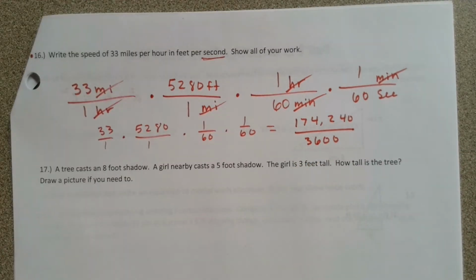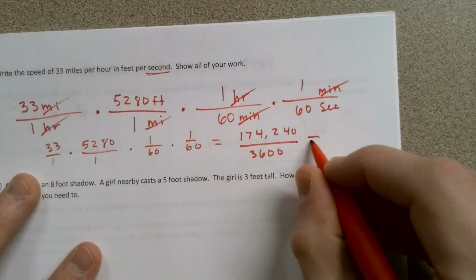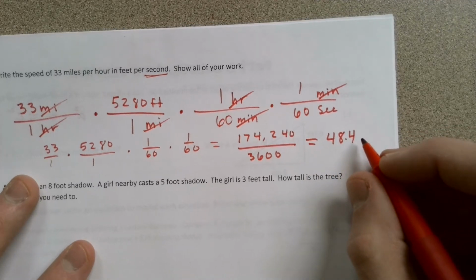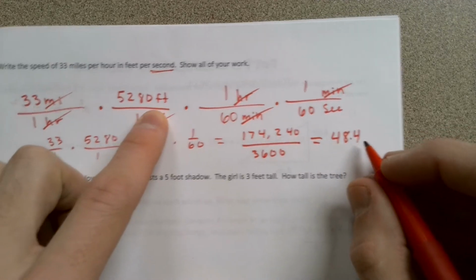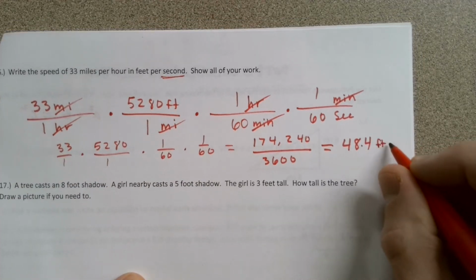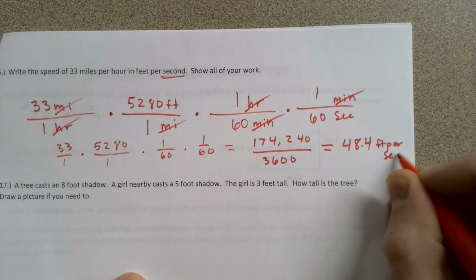Let's see if that simplifies it all. I have a feeling it's not going to, but it might. Nope, 48.4. 48.4, and then we got to make sure to include our unit on there. Feet per second.